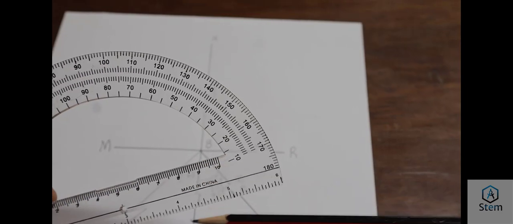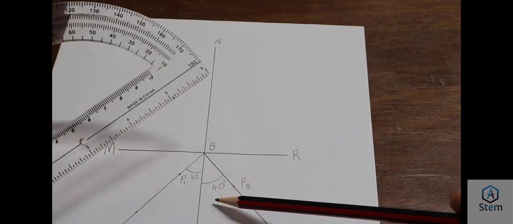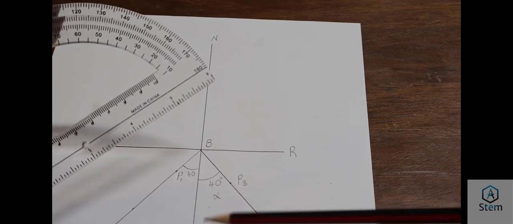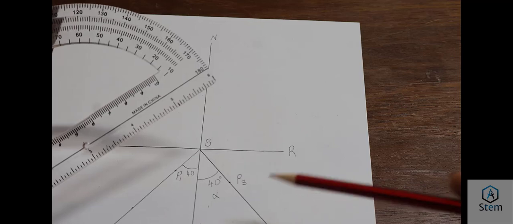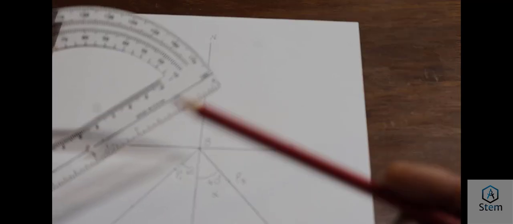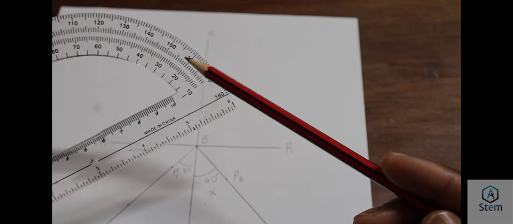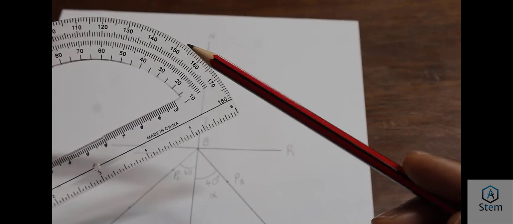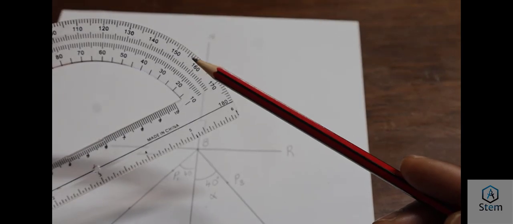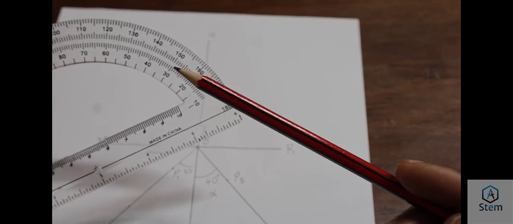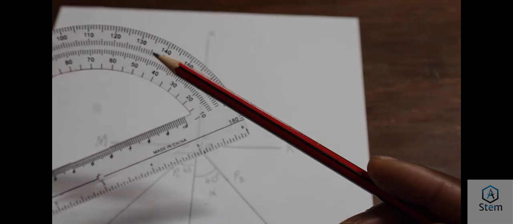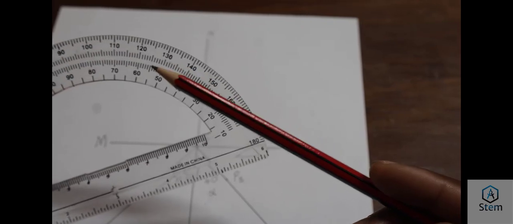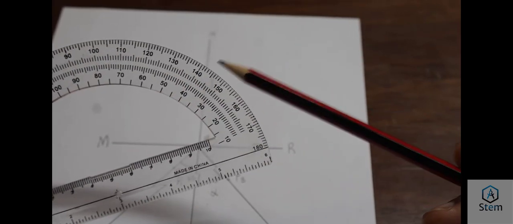So your readings are presented to the nearest degree. You should not end up with 40 point something, because the least count that we have is a unit. So we are writing our answers to the nearest unit for this particular protractor, which is the standard protractor recommended by our examiner.